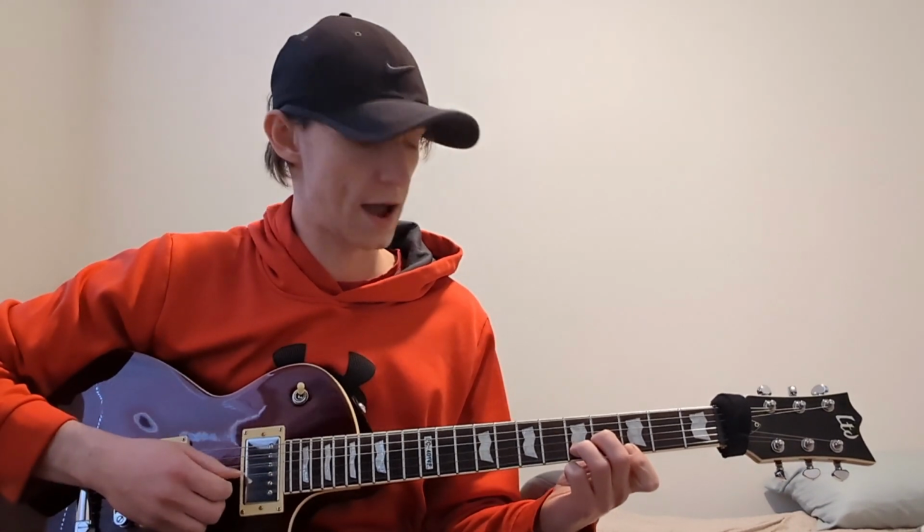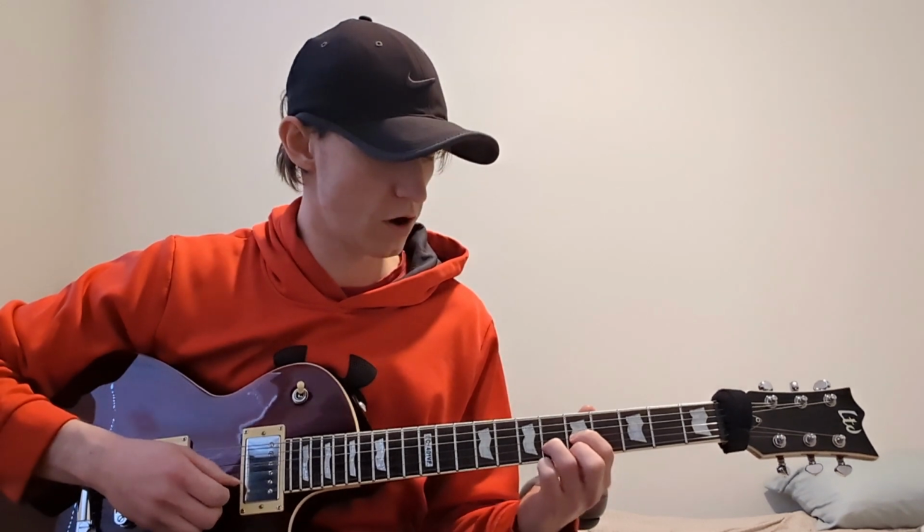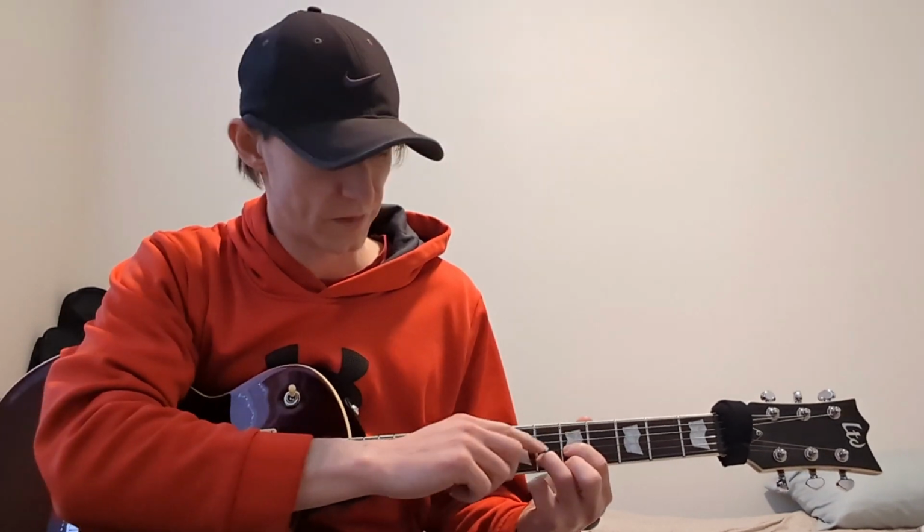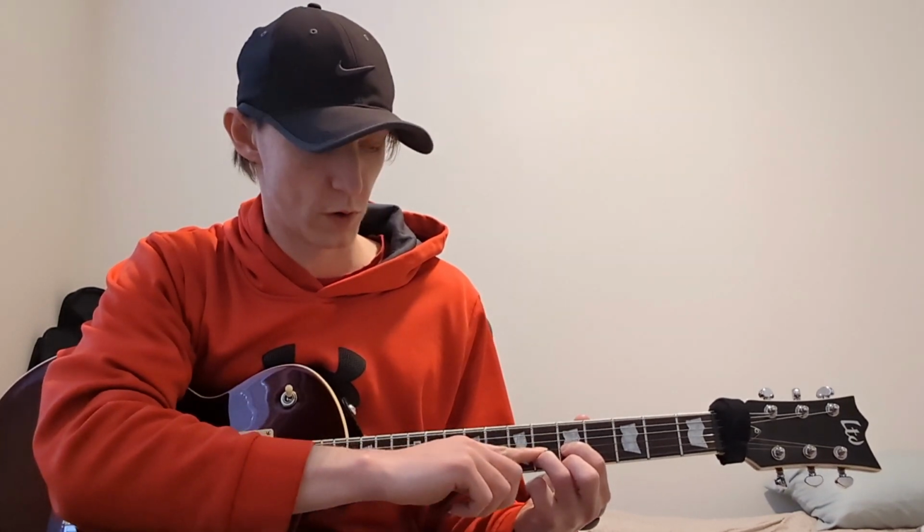And then we go up a half step, and you'll keep your 3rd finger on the B string, and you'll put it on the 6th fret, and you'll play what kind of looks like a D shape, because it is a shape that you use to play D major. And you're going to play the 5th fret G with your 1st finger, the 6th fret B with your ring finger, and the 5th fret of the high E string with your middle finger.